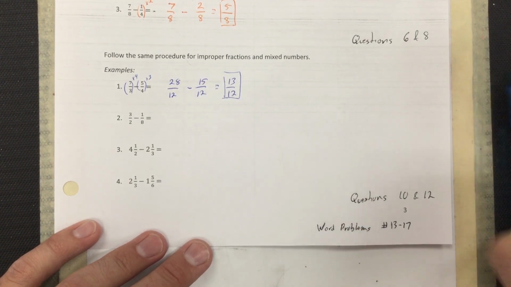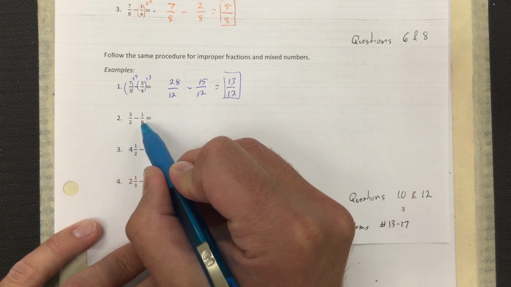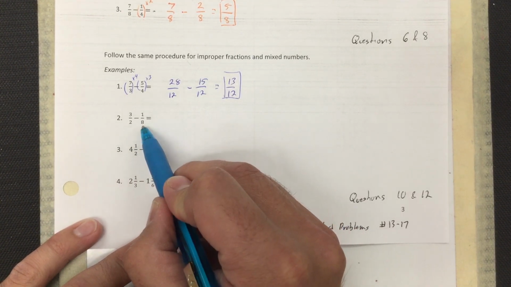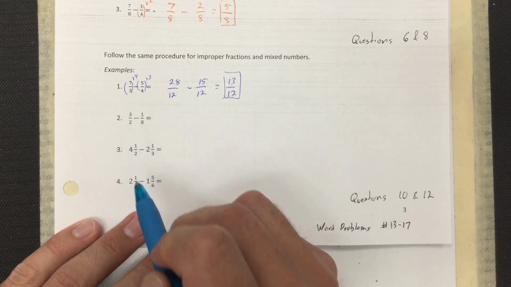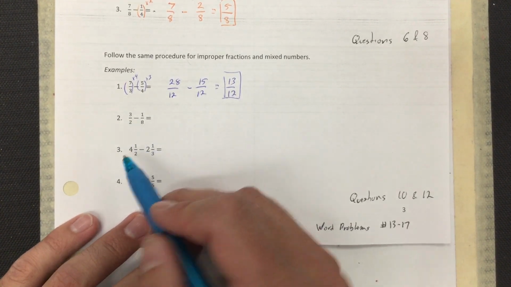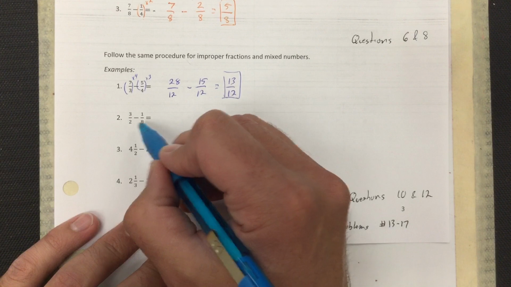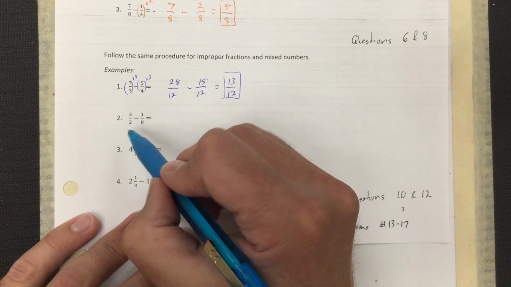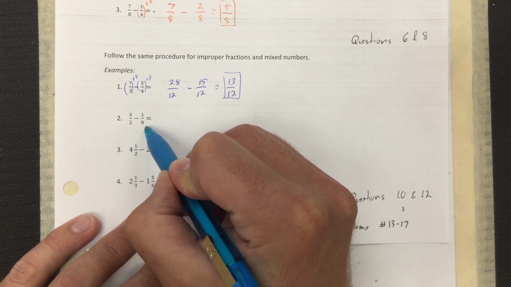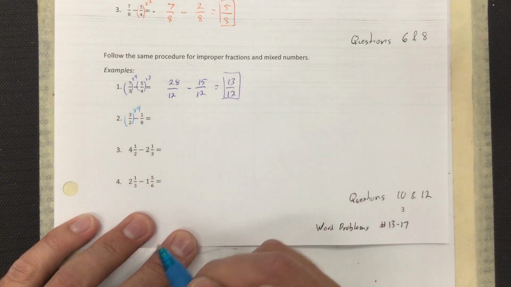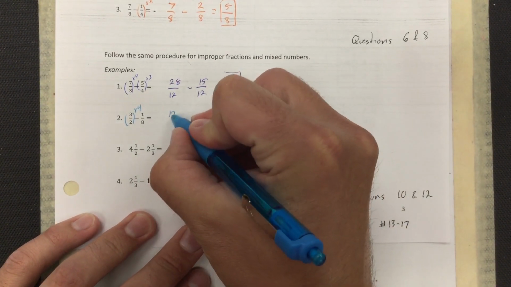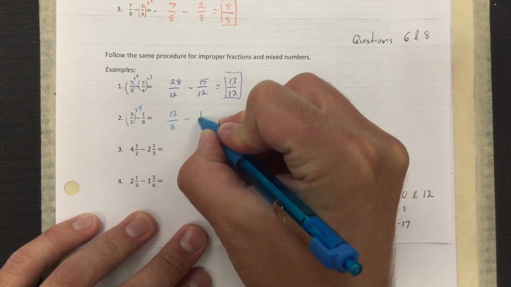Second one, 3 over 2 minus 1/8. We'll notice that this actually isn't an improper fraction, but that's okay. We can still subtract with just a regular fraction. It's just two regular fractions. Now, we need to make sure that they have the same denominator. So we have a 2 here and we have an 8 there. 2 can become 8 by multiplying by 4. So we'll have 12 over 8 minus 1 over 8.